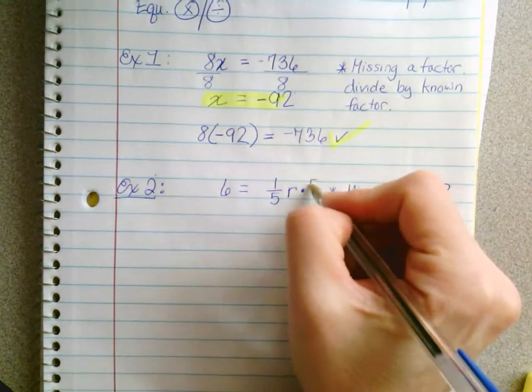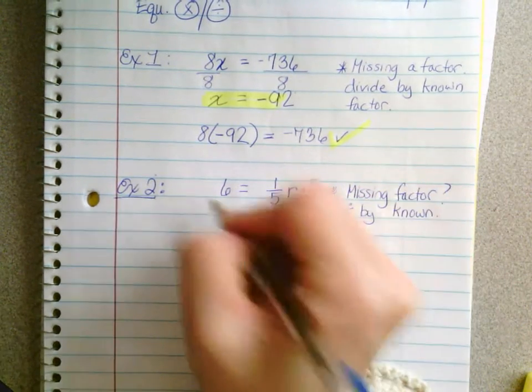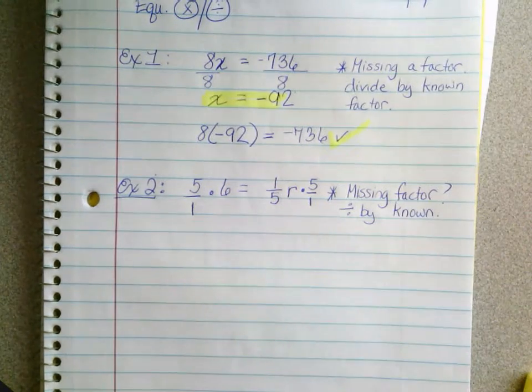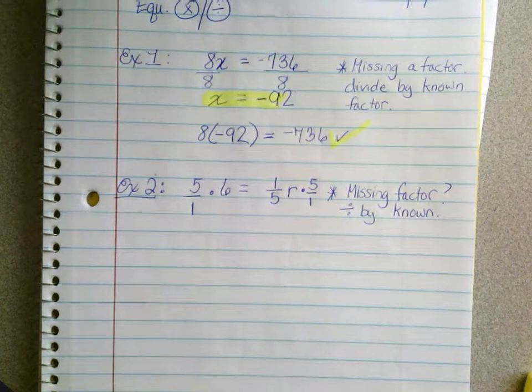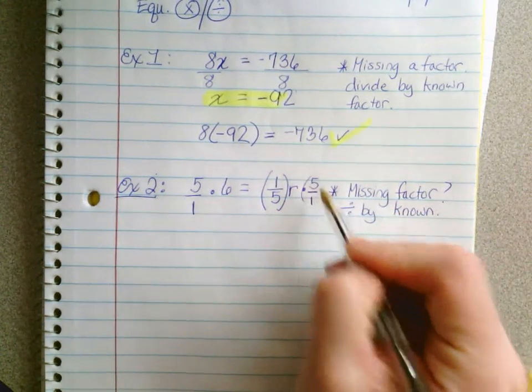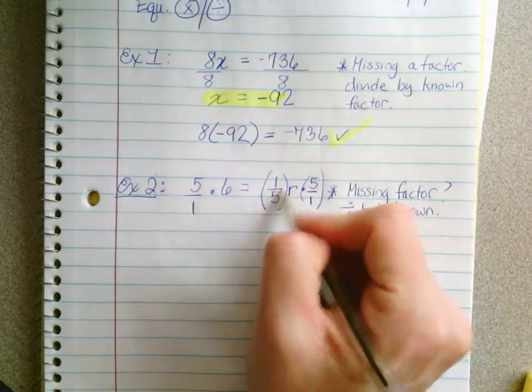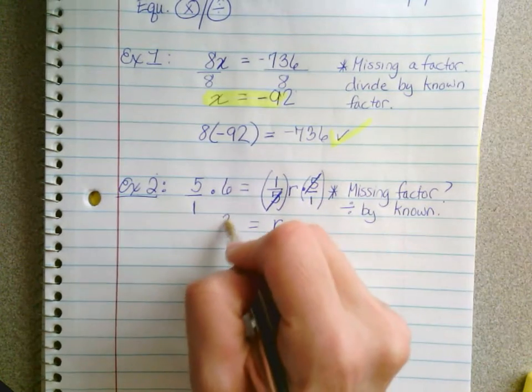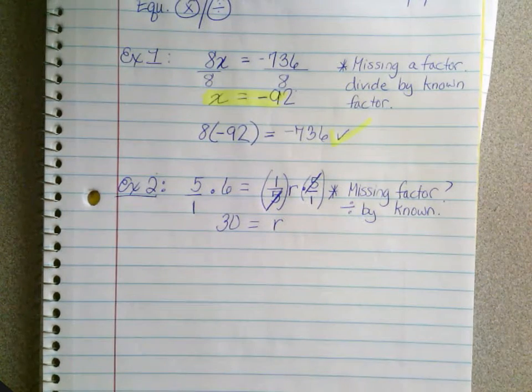Very good. 5/1 is the reciprocal of 1/5. So 1/5 multiplied by r, multiplied by 5/1. The 5's cancel one another, leaving me with r being equal to the value 30.